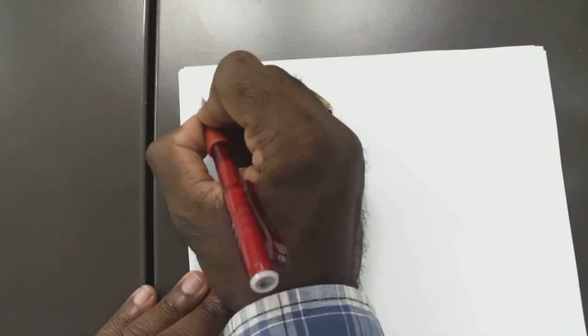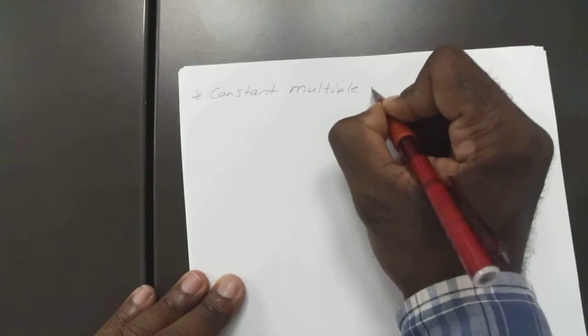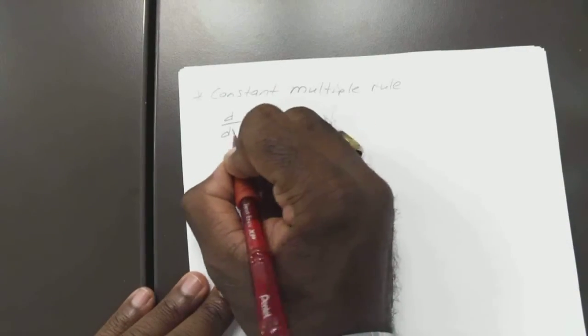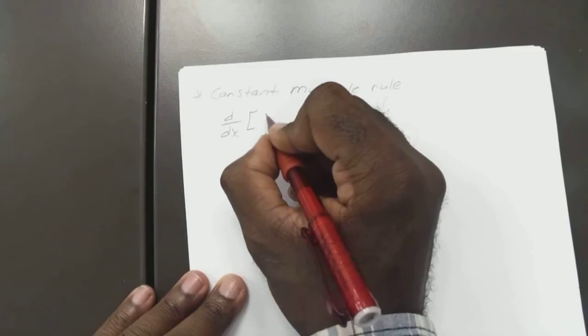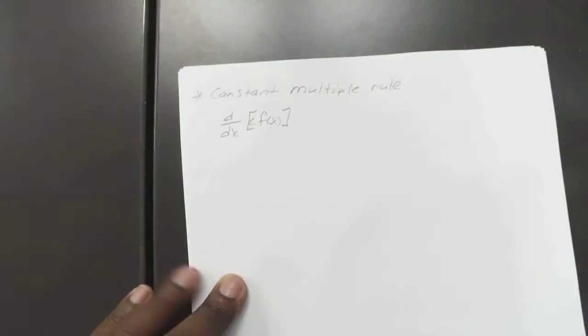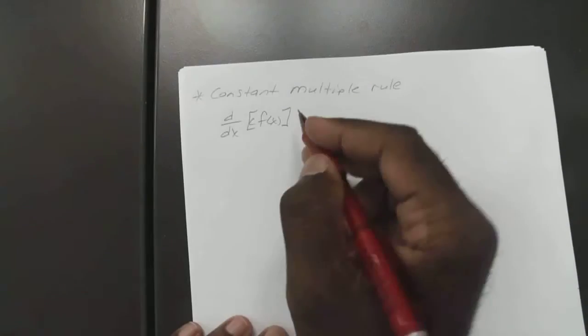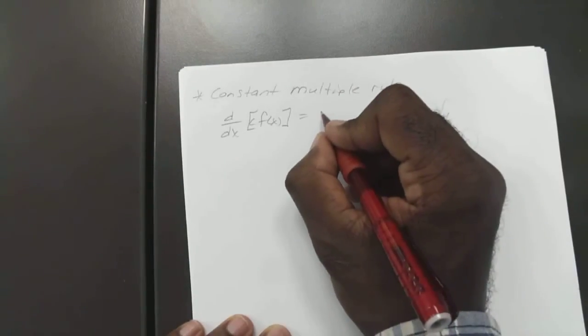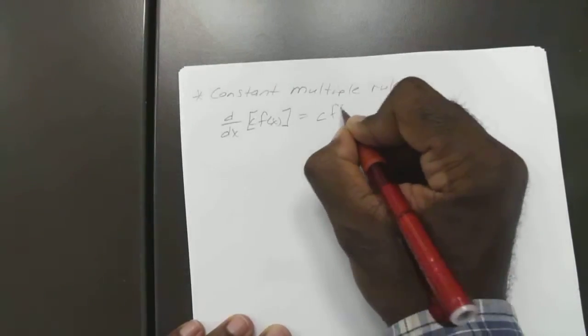So now we'll cover the constant multiple rule. Where the derivative with respect to x, let's say if we have our f of x and a constant multiplied to it, you can just pull that constant out to the front and differentiate the f of x. That's just going to be the constant times f prime of x.